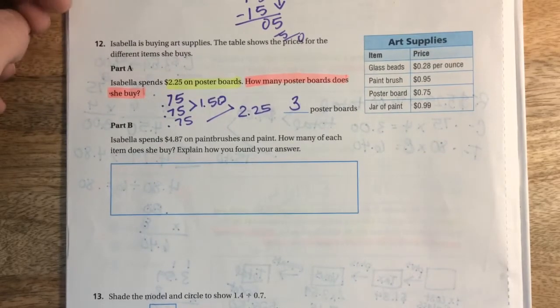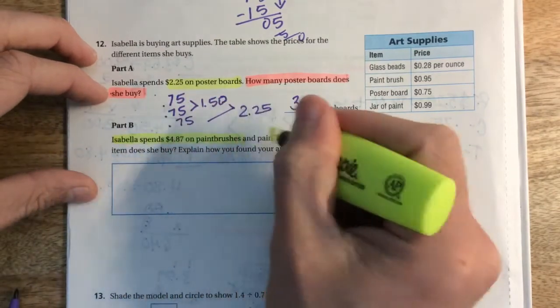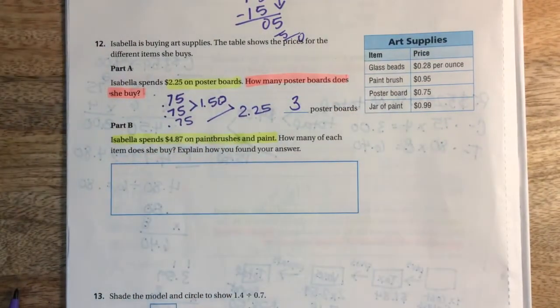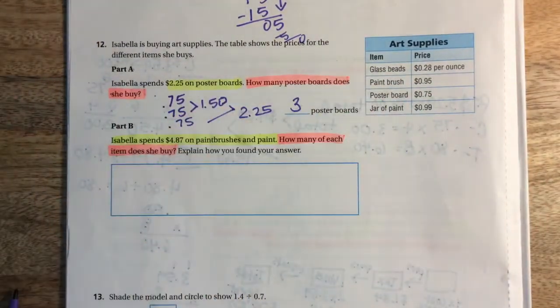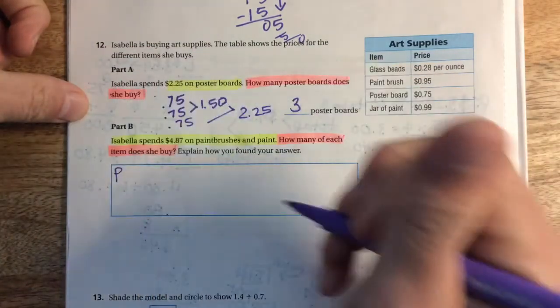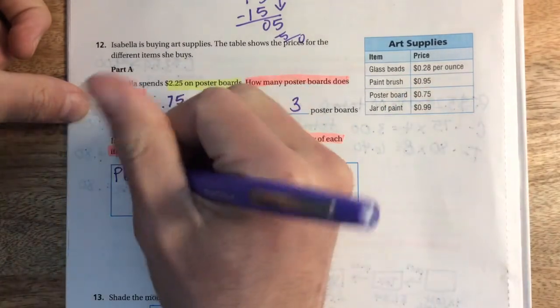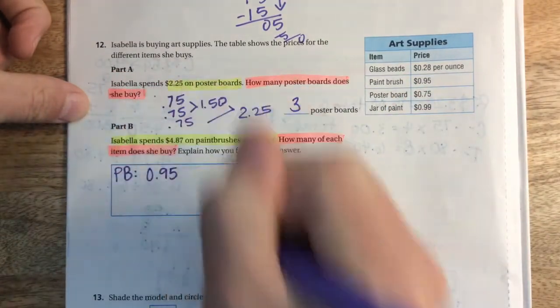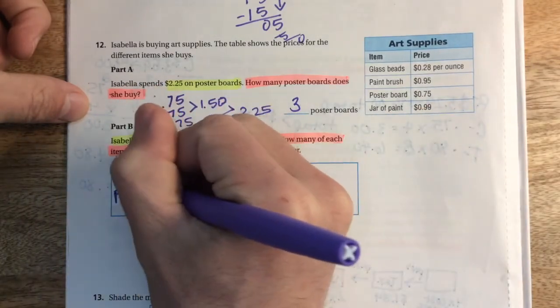Isabella spends $4.87 on paintbrushes and paint. How many of each item does she buy? Explain how you found your answer. So for this one, paint brushes are 95 cents and paint is 99 cents.